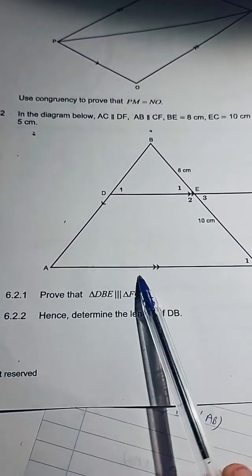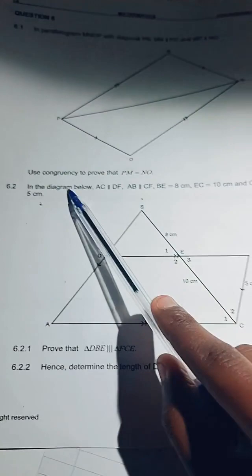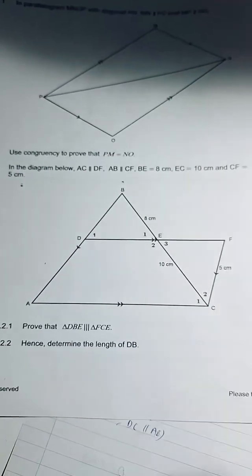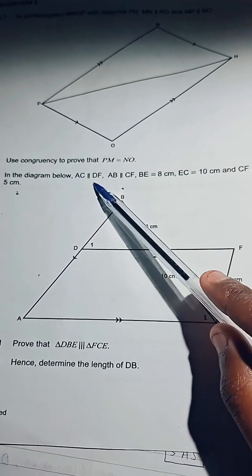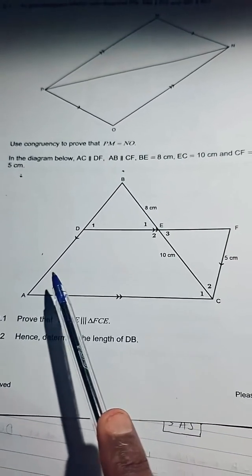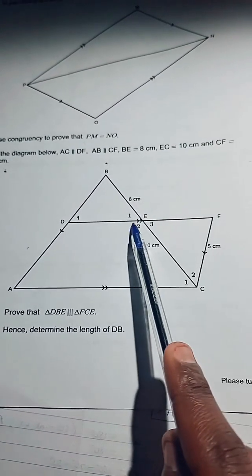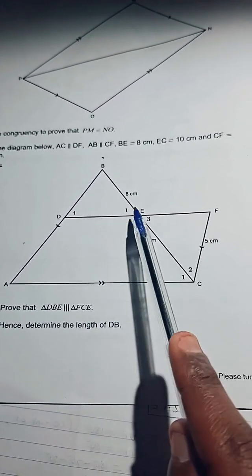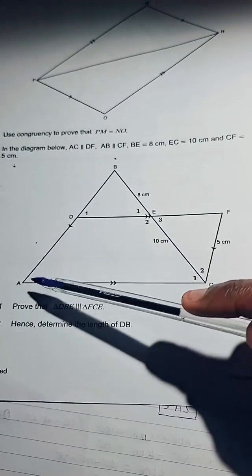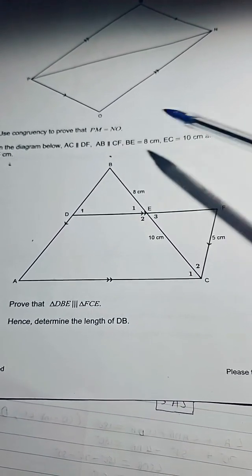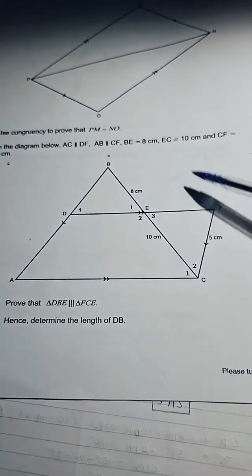Before I jump into this problem, I just want to read the statement so that we understand what we have. We are told in the diagram below that AC is parallel to DF. We can see the parallel line symbols in the diagram. We are also told that AB is parallel to CF. The characteristic parallel symbols are there.